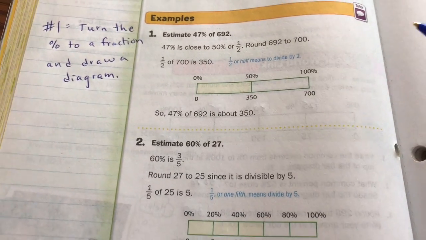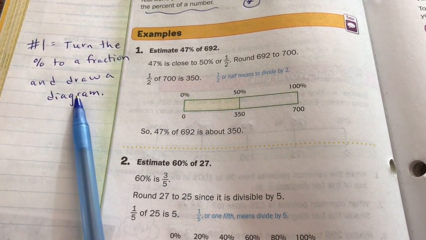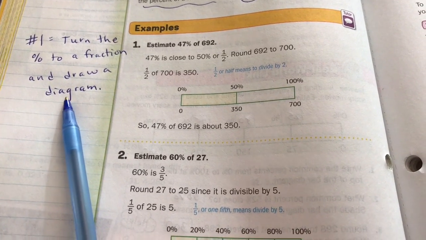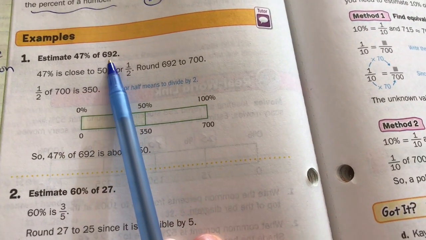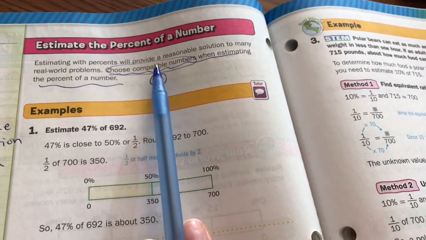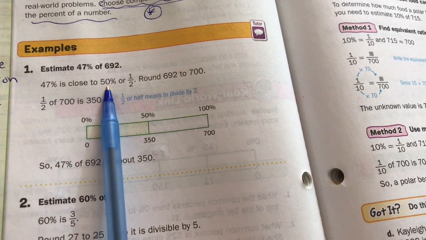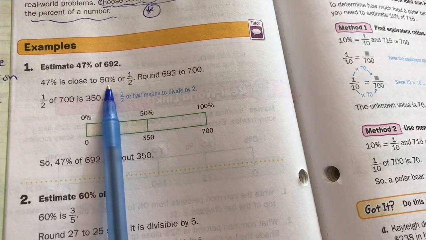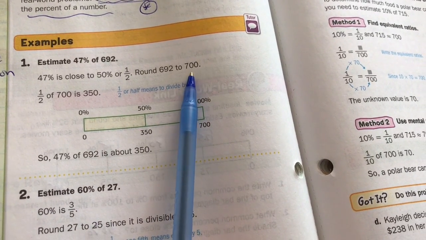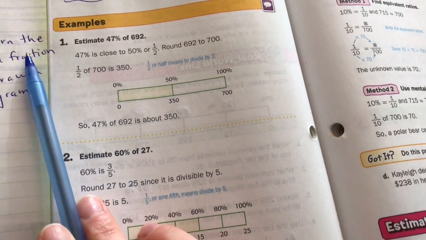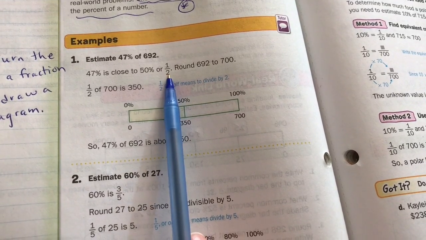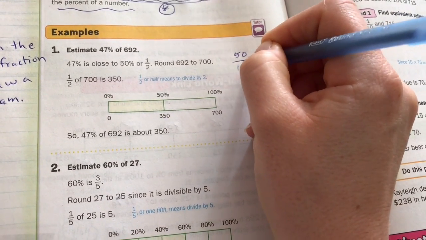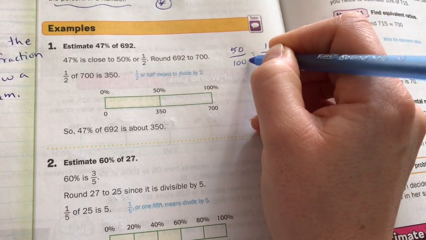All right. So in these first two examples, remember we're turning the percent to a fraction and drawing a diagram to solve our problem. We need to estimate 47% of 692. Well, let's choose compatible numbers. 47% is close to 50%. Now, 692 is close to 700. We need to turn the percent to a fraction and draw a diagram. So that's why here they're saying 50% is 1/2, because 50% is 50 hundredths, and that can be simplified to 1/2.